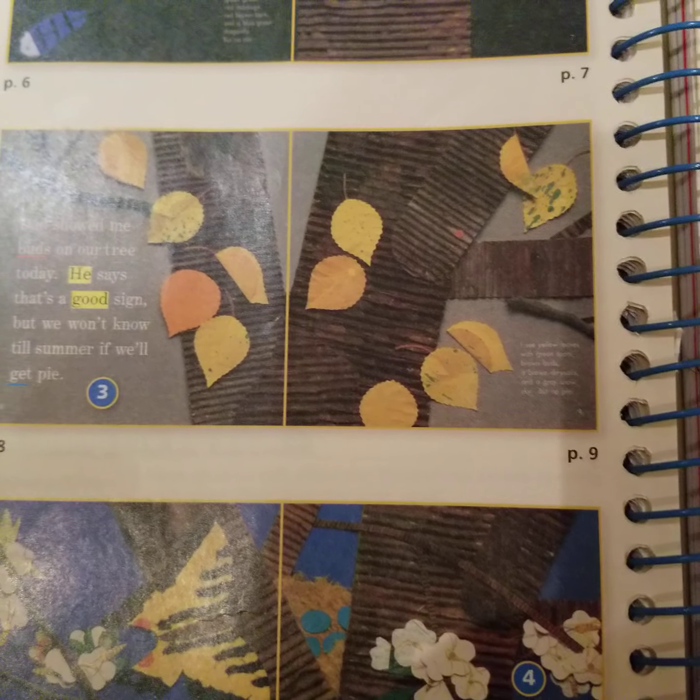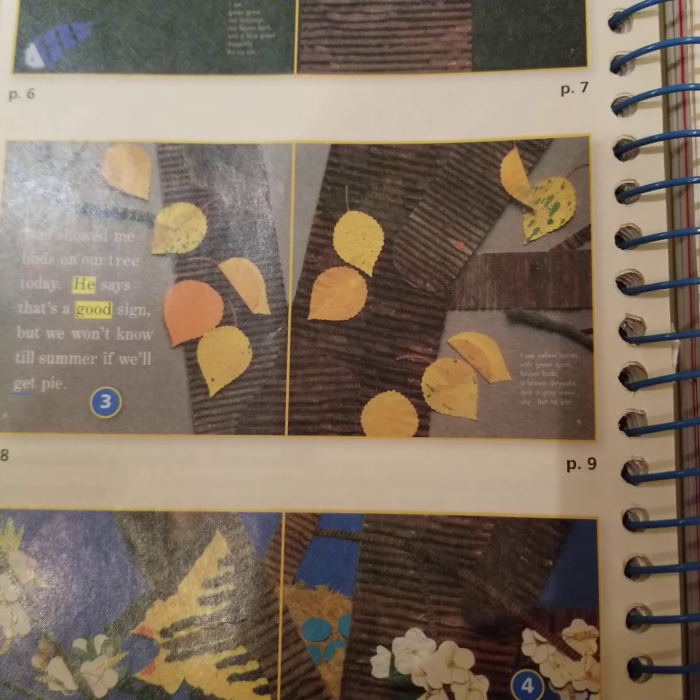So he's talking about these leaves, which are yellow. And this small writing on the side says, I see yellow leaves with green spots, brown chrysalis, and a gray snow sky, but no pie. And so we know that the season is probably fall, right?